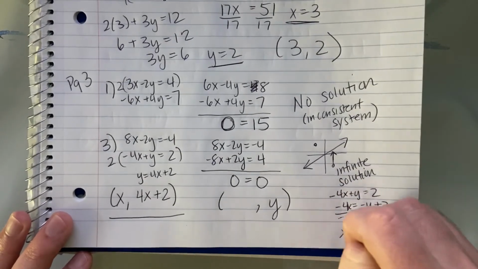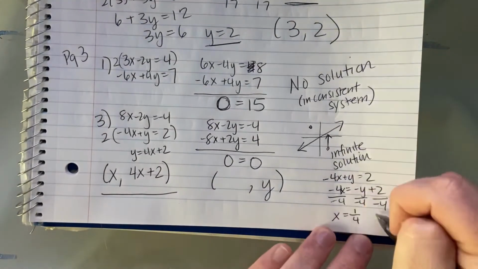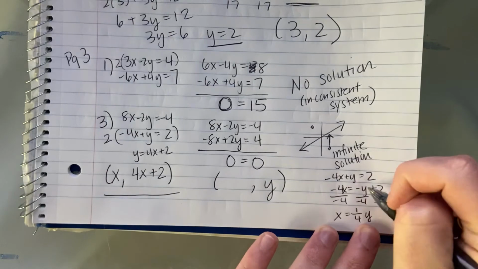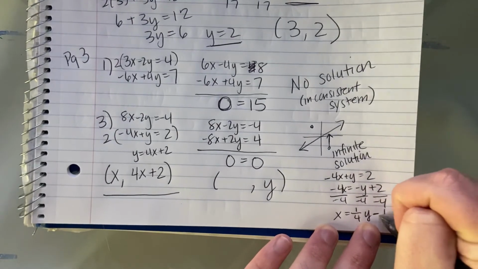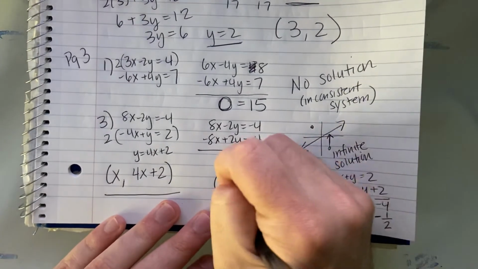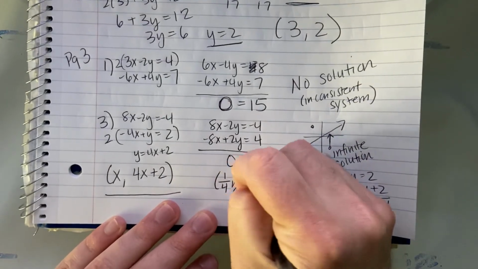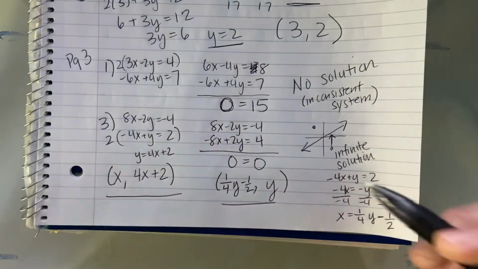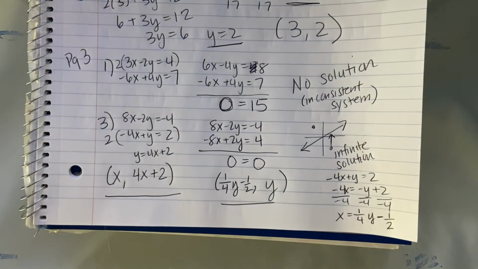So x is 1/4 y, because negative divided by negative is positive. Now 2 divided by negative 4 will become negative 1/2. So if y is whatever it wants, x will be 1/4 y minus 1/2. These two represent the same things, it's just a conversion from one to the other.